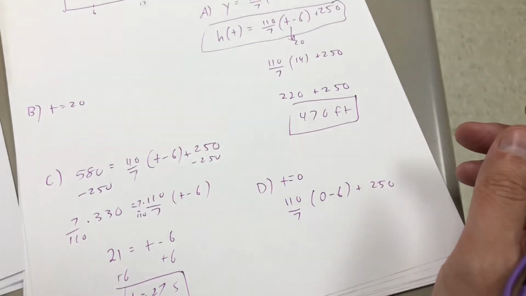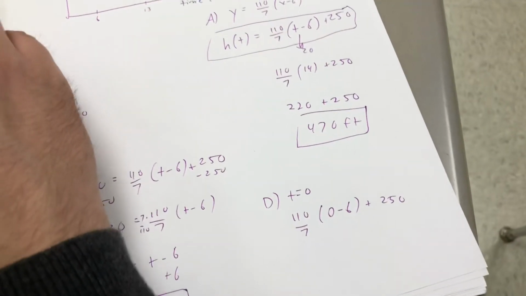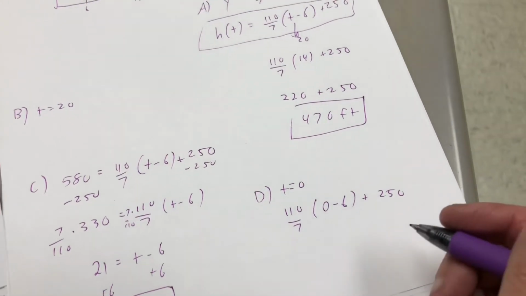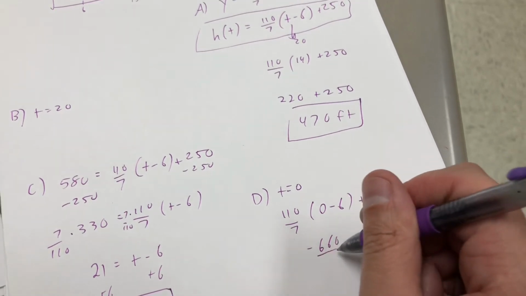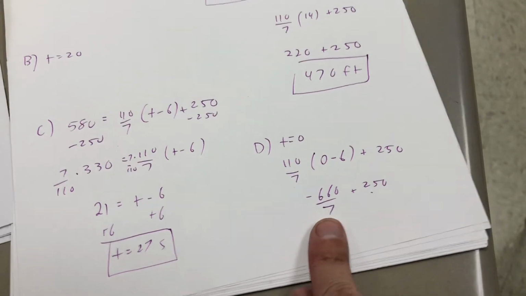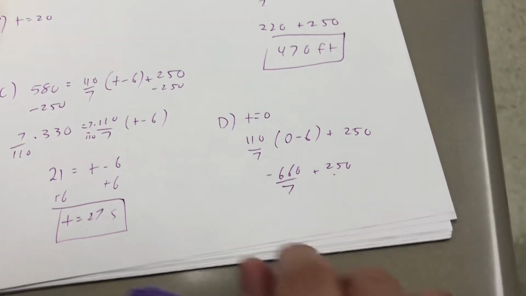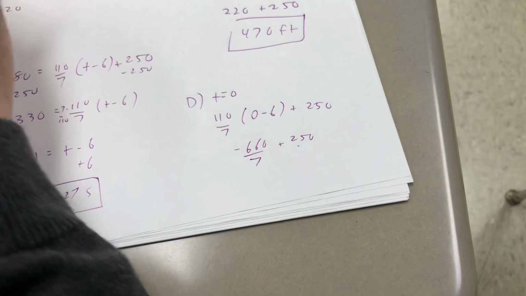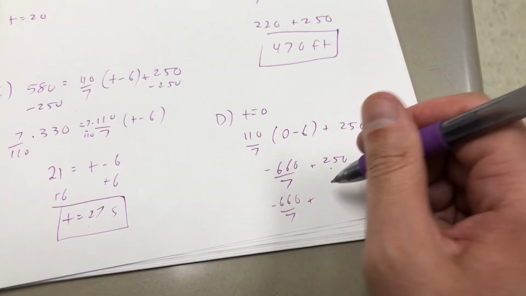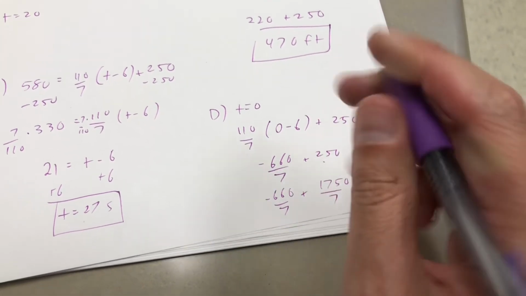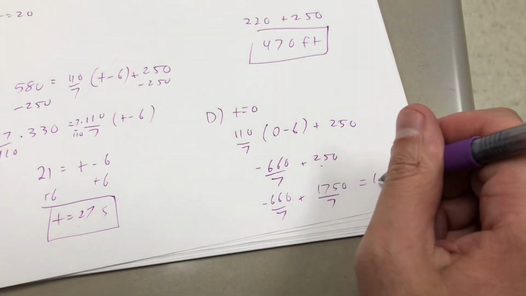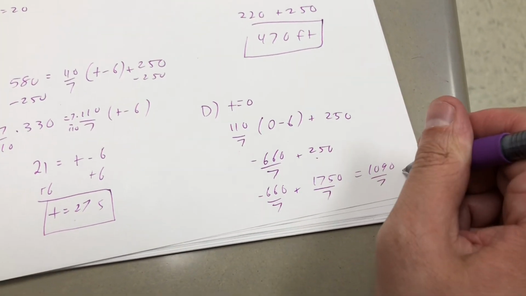I got a sneaking suspicion that that's going to give me something that is not divisible by 7. Yeah. Unfortunately, we're going to get negative 660 over 7 plus 250. That's actually a decimal or fraction. So we could write this in sevenths. If we write 250 as sevenths, that would be negative 660 sevenths plus 1750 sevenths. And that's going to be 1,090 sevenths feet.